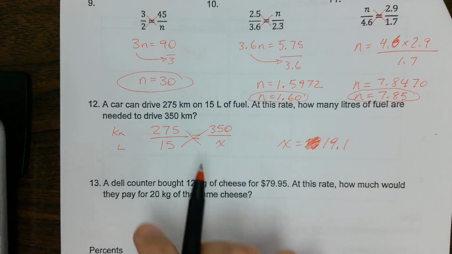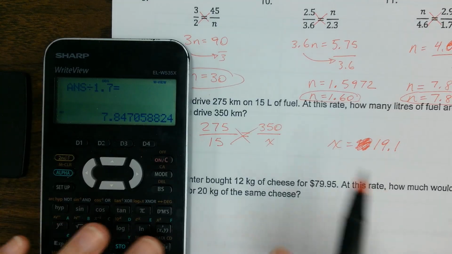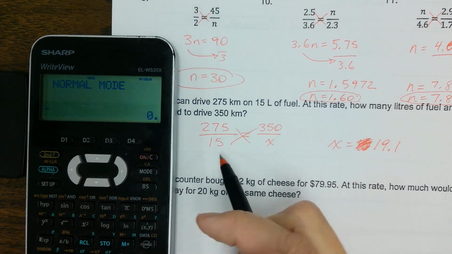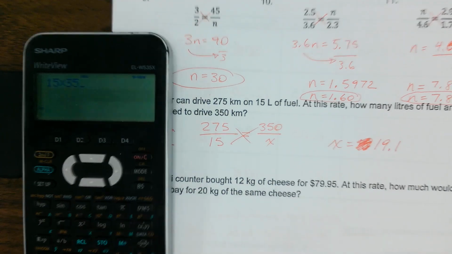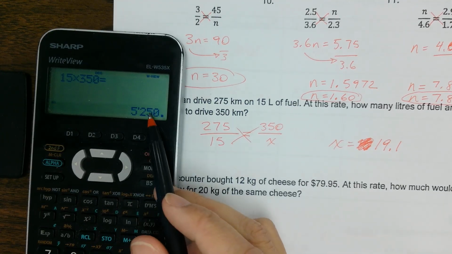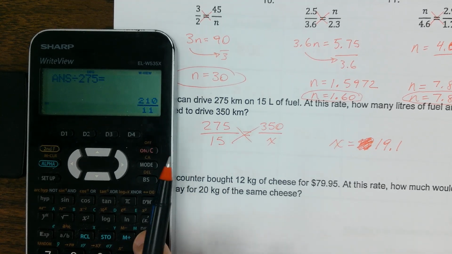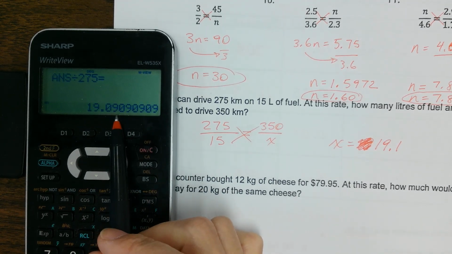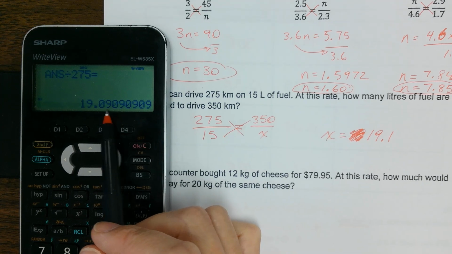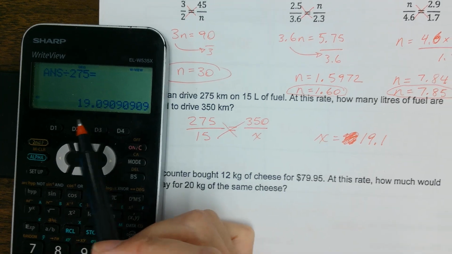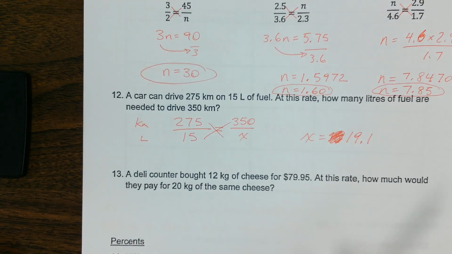Oh, good. So this 15 times 350, you get 5,250. When you divide it by 275, you get this. So if you are to round it to 1 decimal place, it will be 19.1. But what's my unit?